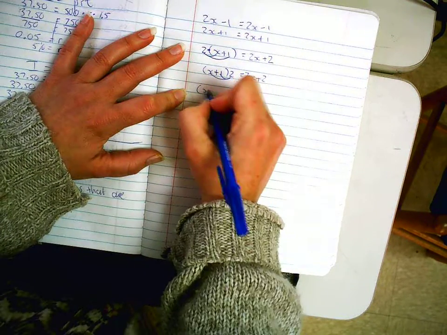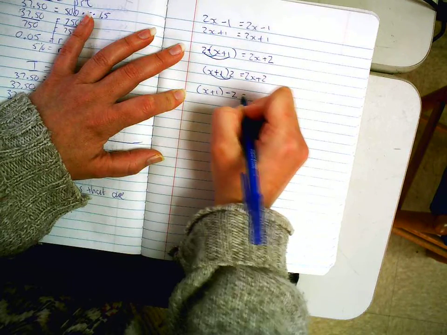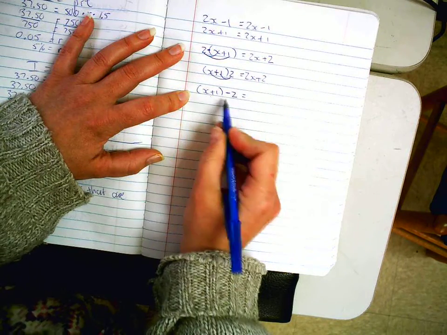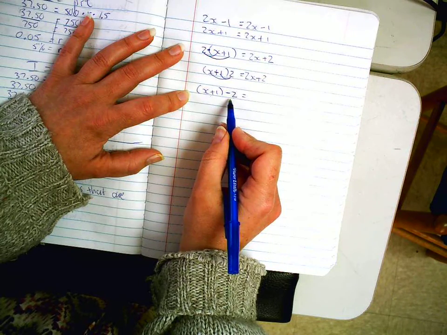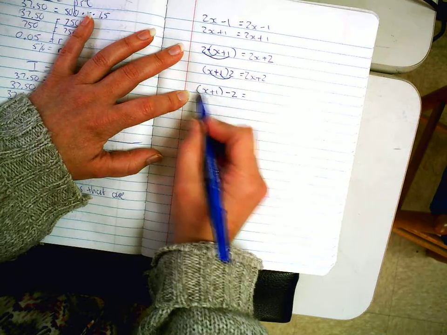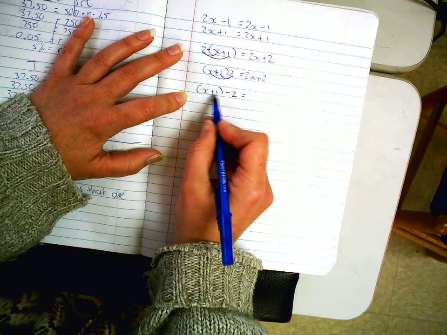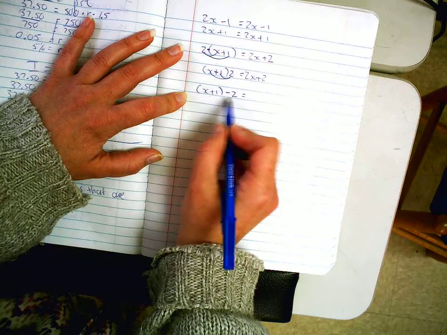What if you have a parentheses and then you have a sign separating the 2 at the back from what is going on in front? This is not distribution anymore, because there is nothing to multiply with and nothing to distribute with. X plus 1 just stays x plus 1. It goes away, the parentheses, minus 2.